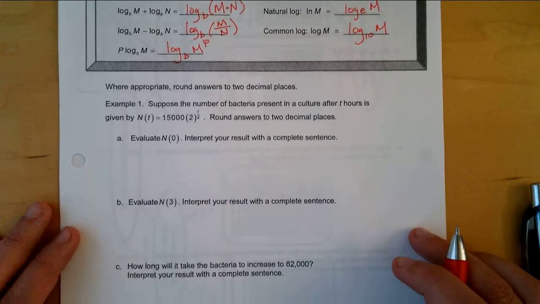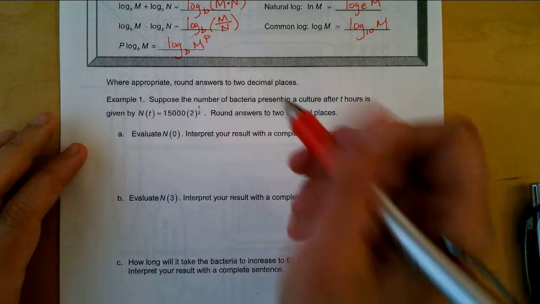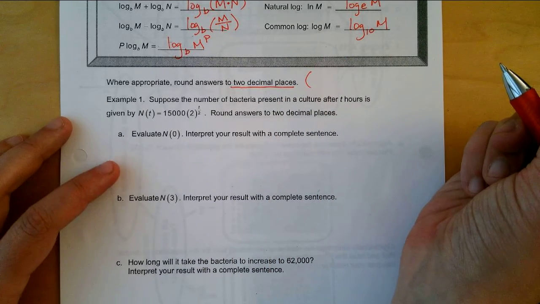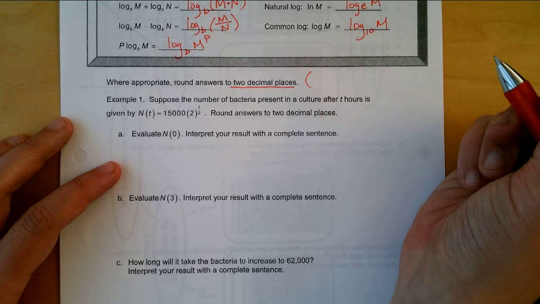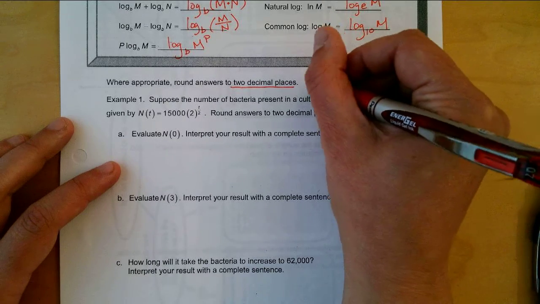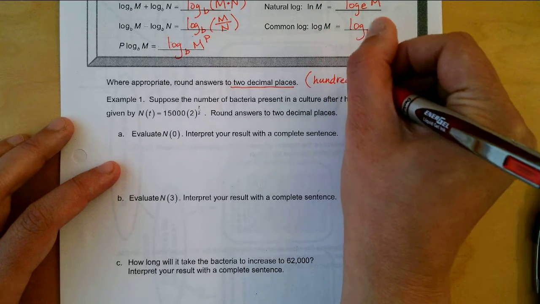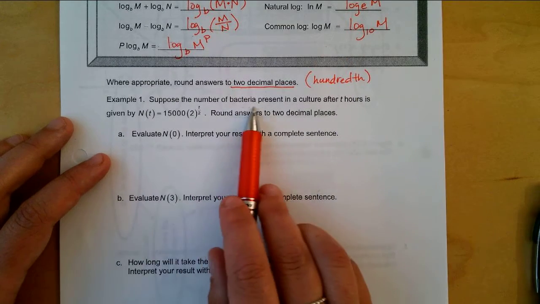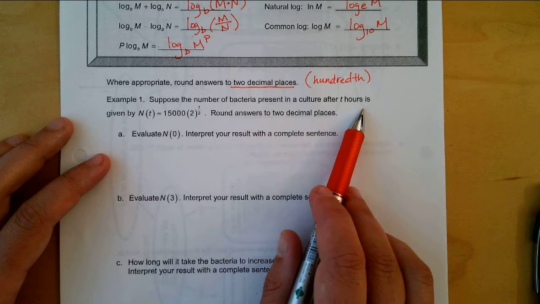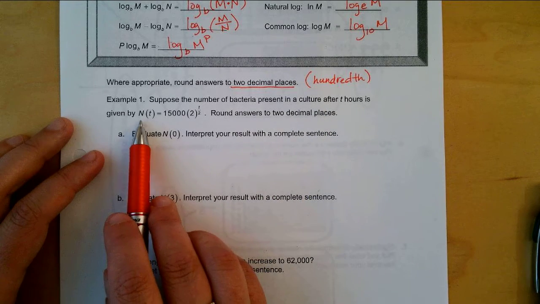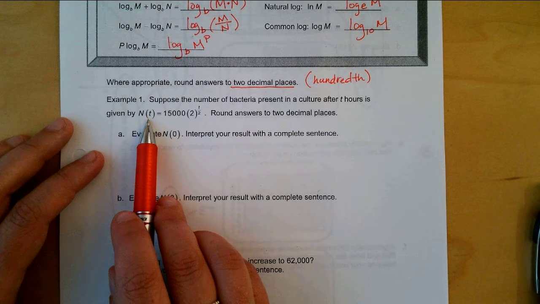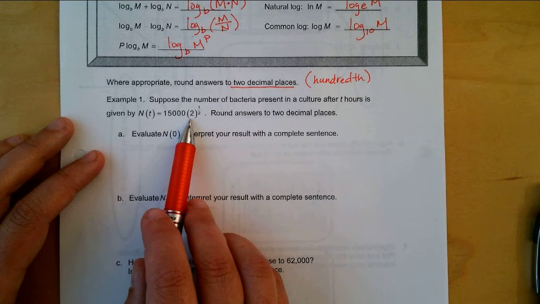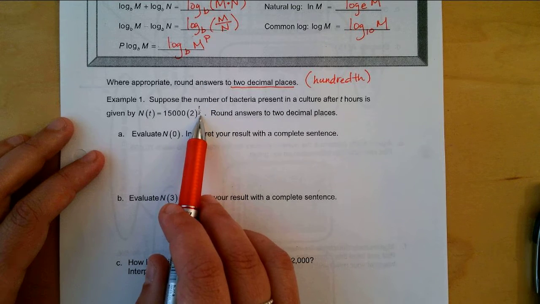So now let's look at a word problem. And this is telling us to round to 2 decimal places. That's code for, what would be another way to say round to 2 decimal places? Round to the what place value? Yes, the hundredths place. Okay, suppose the number of bacteria present in a culture after t hours is given by N of t, that's the number of bacteria, is 15,000 times 2 to the t divided by 2.